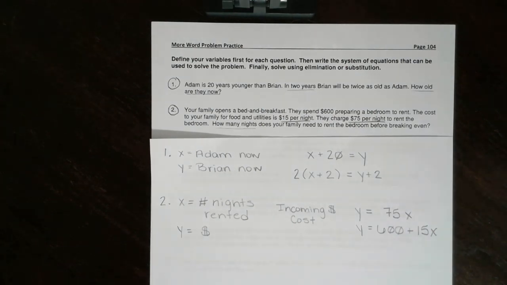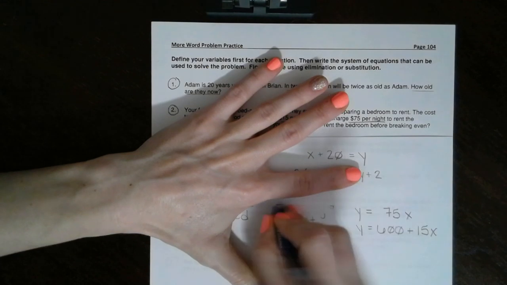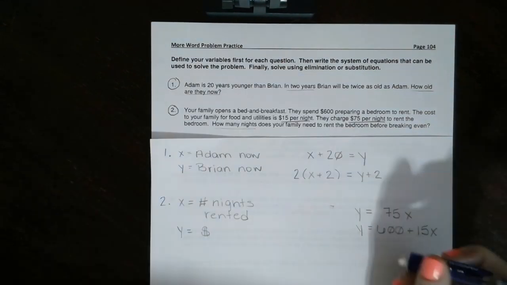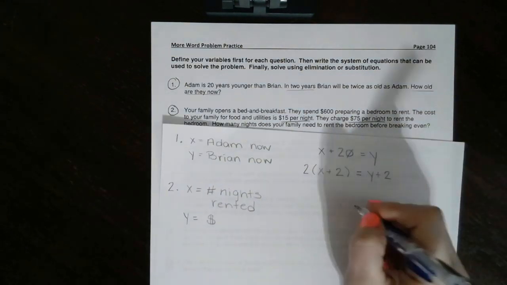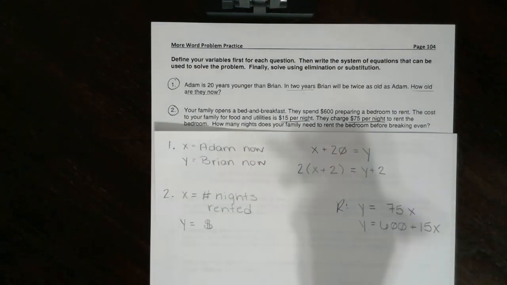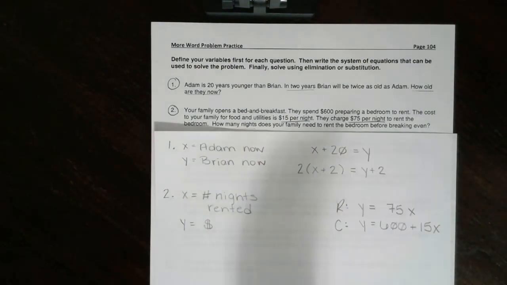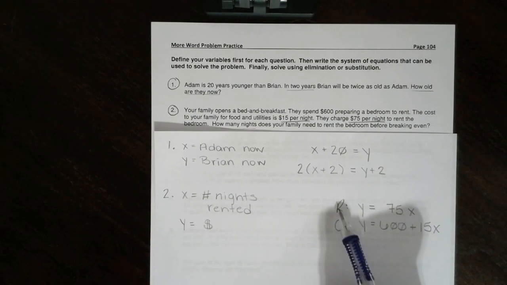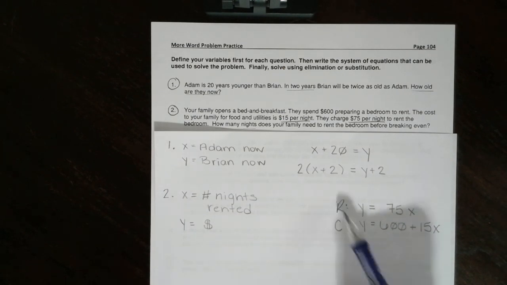So, like I said, number 2 is a little weird, but hopefully looking at it this way, if you want to think about revenue and cost, this would be my revenue equation, because that's the equation of the money coming in, and this would be my cost equation. And if I want to know when it would be breaking even, that would mean that the money coming in is exactly equal to the money that I am spending.